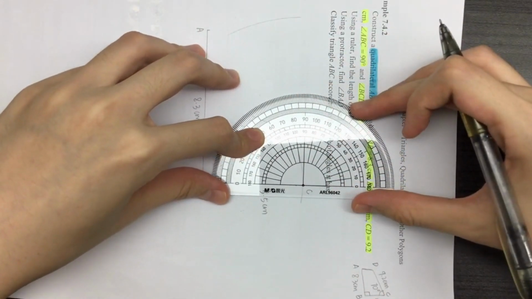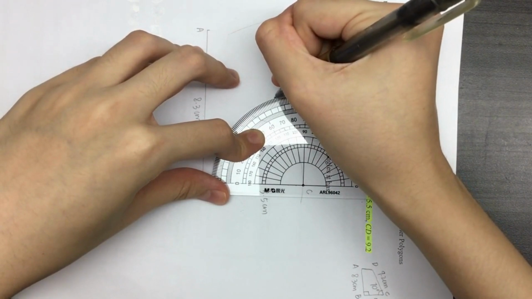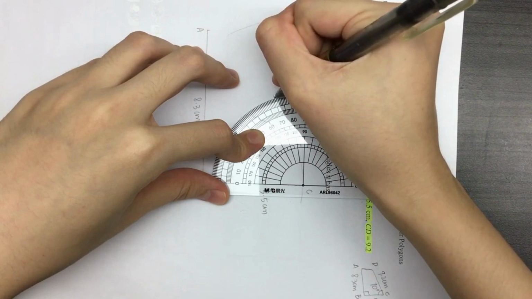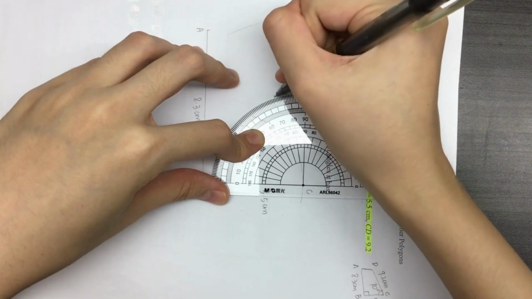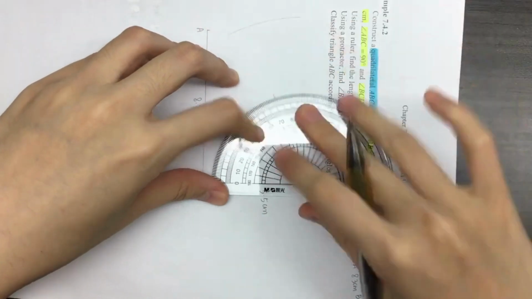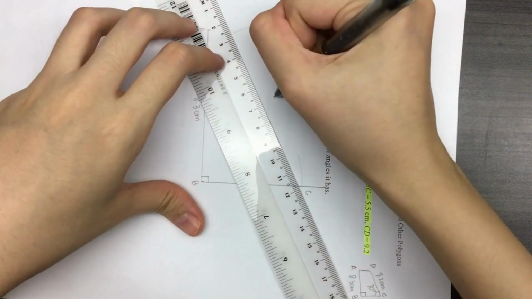So I have to mark out 70, which is here. I'll make a small line. Please don't make a big long line, just make a small marking of 70. So you know that it's around this angle.